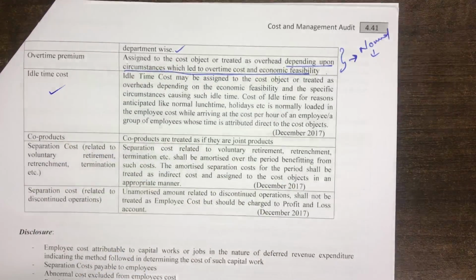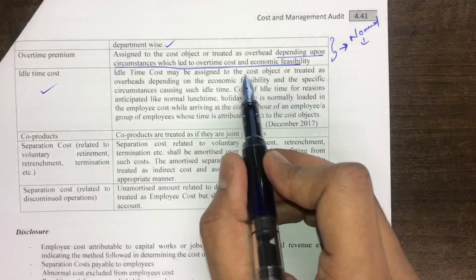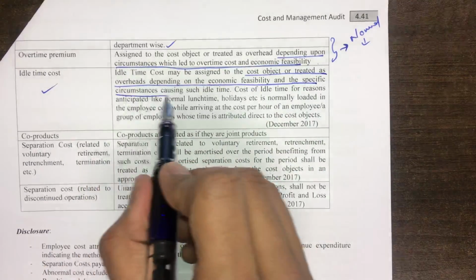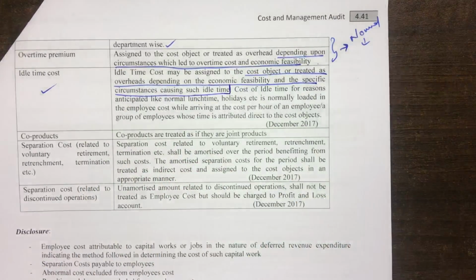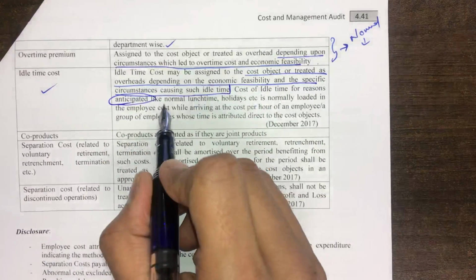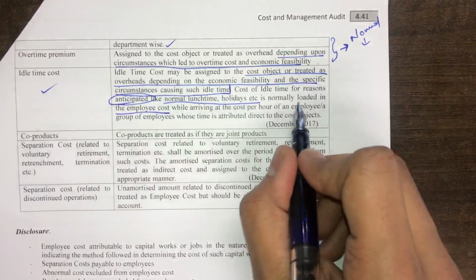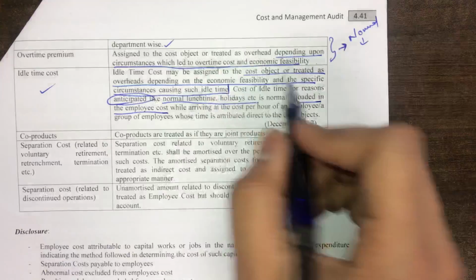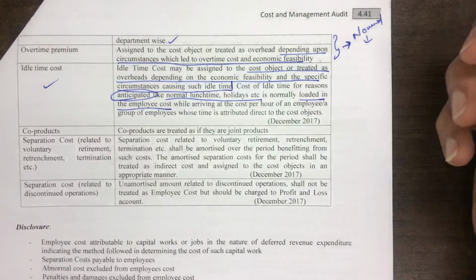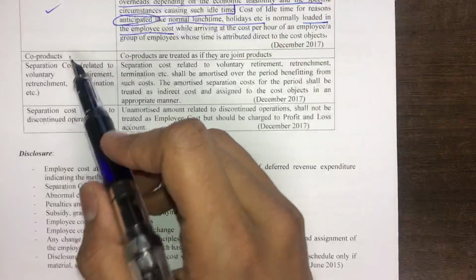Then what is the treatment of idle time cost, guys? If our employees are idle for some time, idle time cost may be assigned to the cost object or treated as overheads depending upon the economic feasibility and specific circumstances causing such idle time. So for idle time due to anticipated reasons, like normal lunchtime, holidays, etc., the cost should be loaded to employee cost. If it is for abnormal reasons, like an abnormal strike or something else abnormal happening, then it should not be loaded to employee cost but should be taken to the costing P&L account.